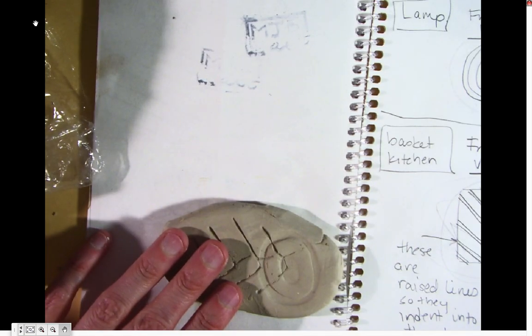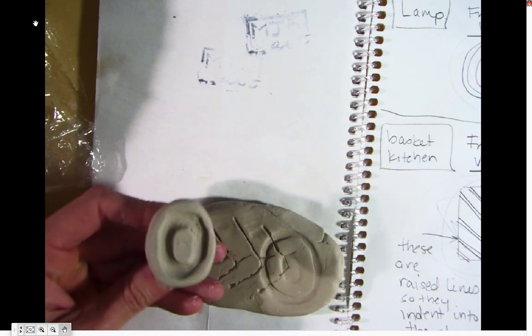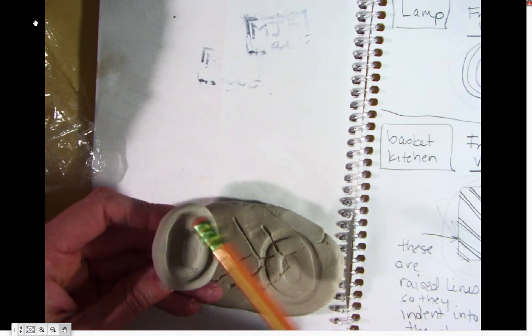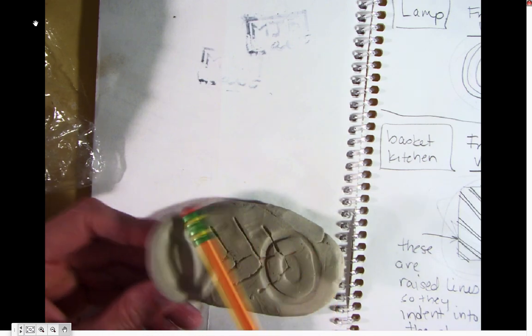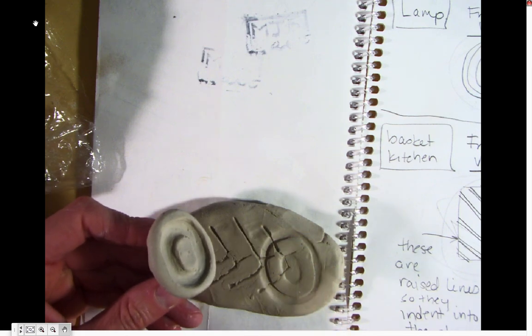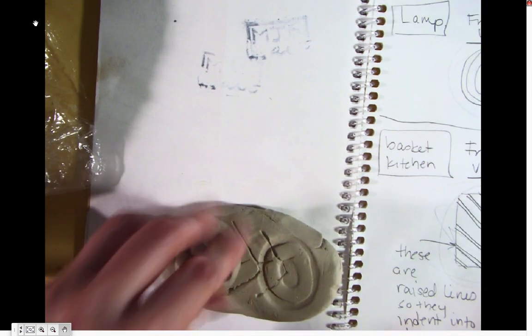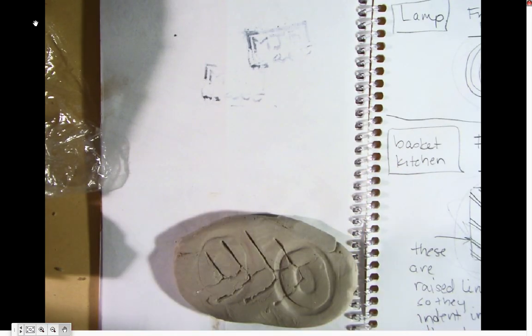Ooh, it did kind of work. So see what it did? So where I indented here, you can see it's raised here. Where it's raised on my stamp, it's indented in my clay. All right? I made this morning, so I guess it's sort of dry now.